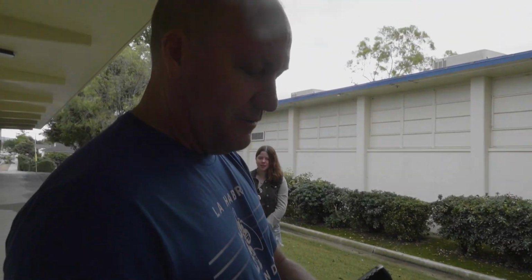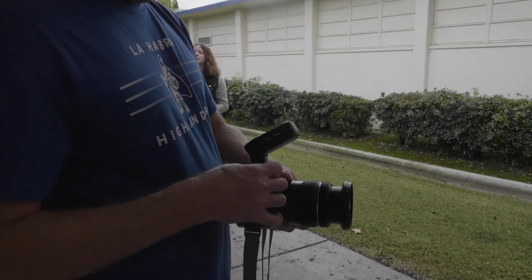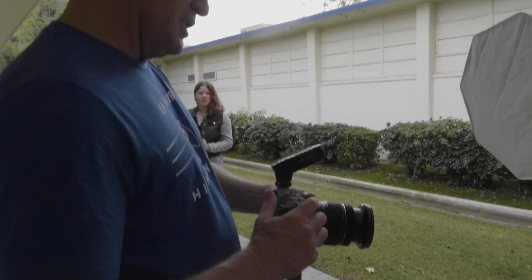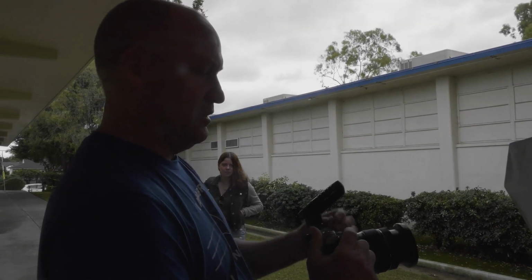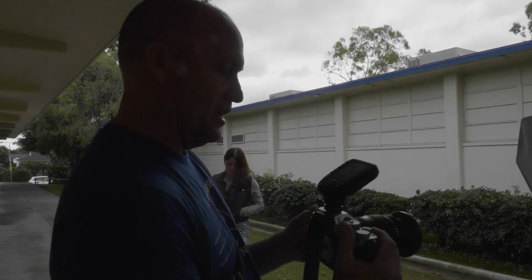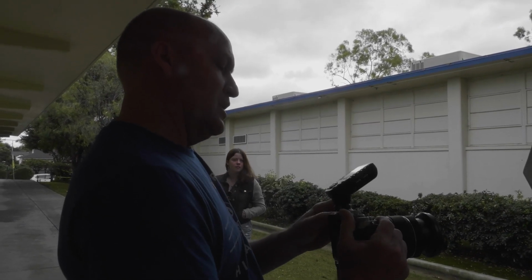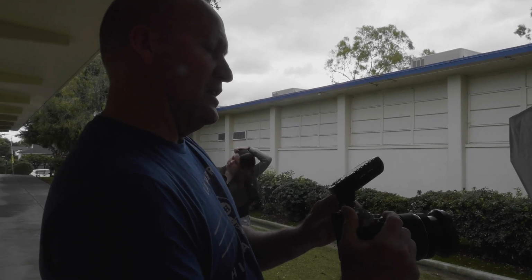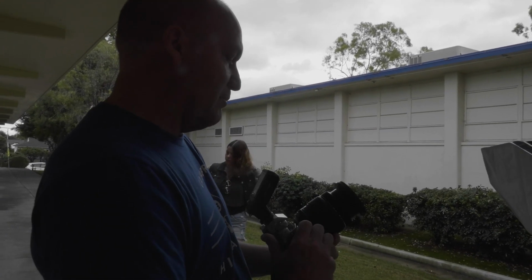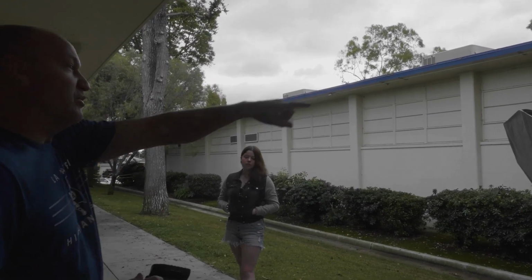I'm going to pull this off of auto, which is what it was on. I'm going to set my shutter speed to 1/250th of a second because I'm going to try and darken the background. My ISO is as low as it will go right now, and my aperture is going as high as it will go. And point the light that way.